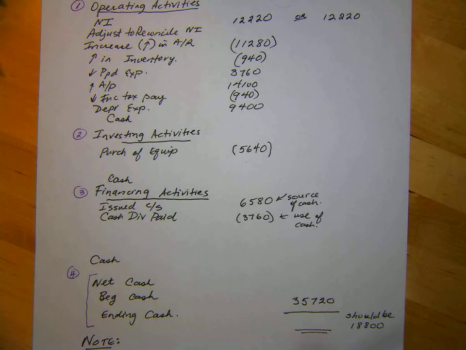Now let's flip to page 8 to see if there's anything else we have to do. Okay, so looking at page 8, interest expense would have been operating activity, or interest revenue.